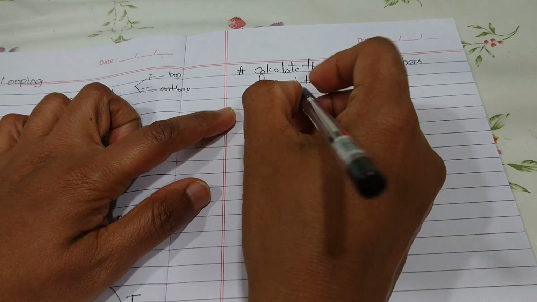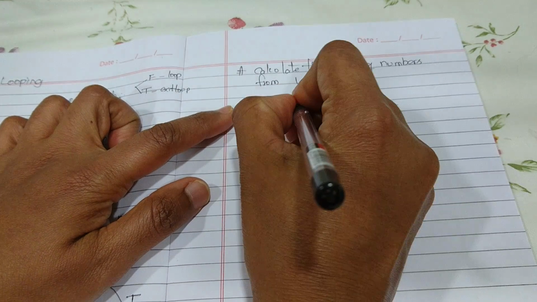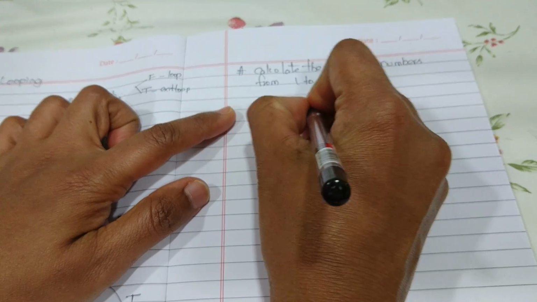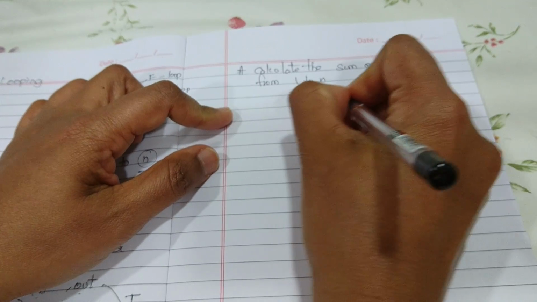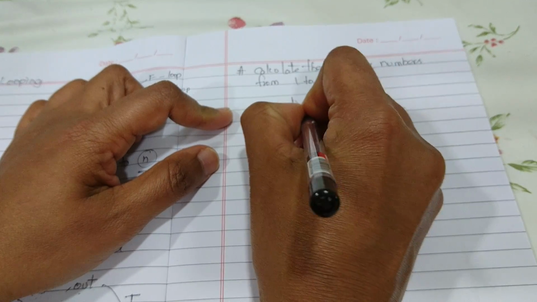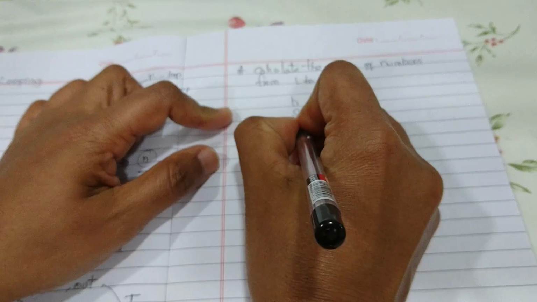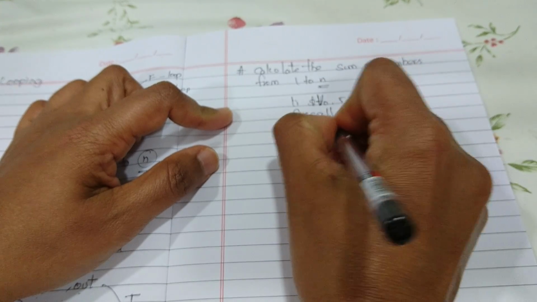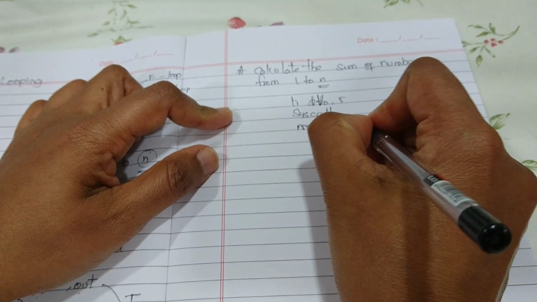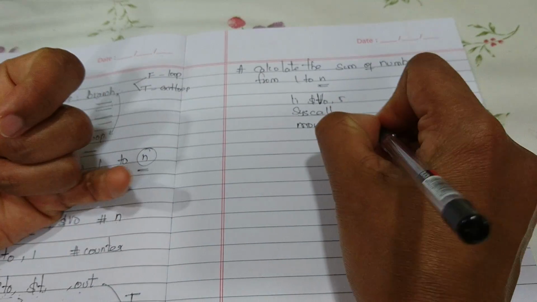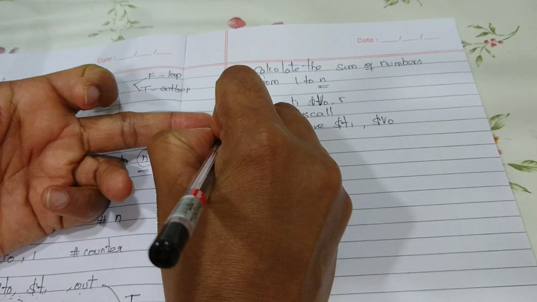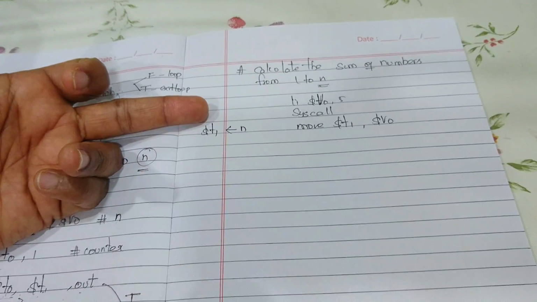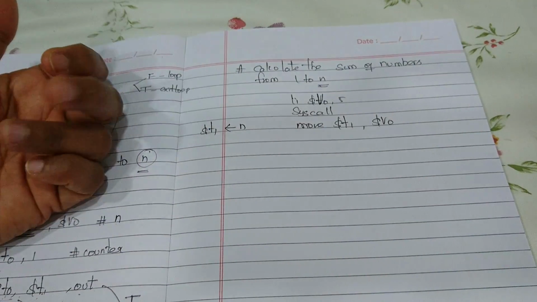Okay, let's see that. So first of all, let me read the value of n. So for reading, you use the syscall service. So register V0, 5 and then syscall and then move the value to somewhere. So let me move to register T1 like the previous example V0. So the n value, I keep it in register T1. So the n value is here.